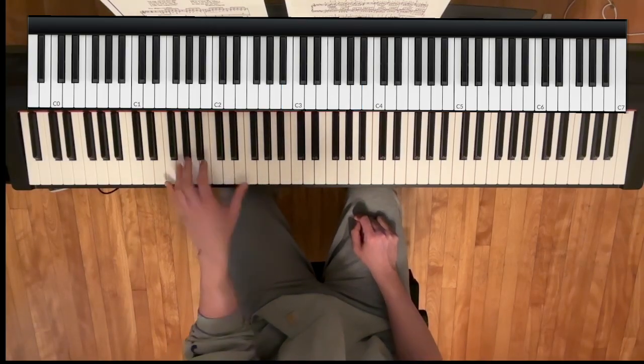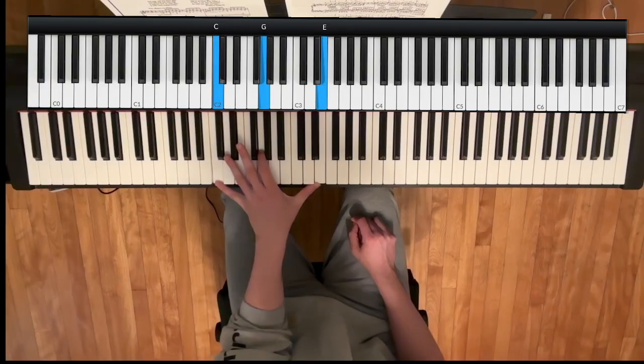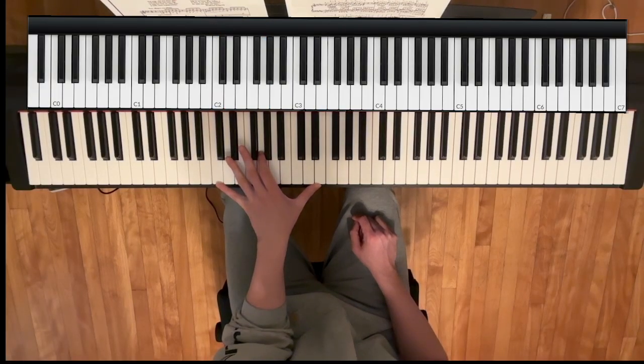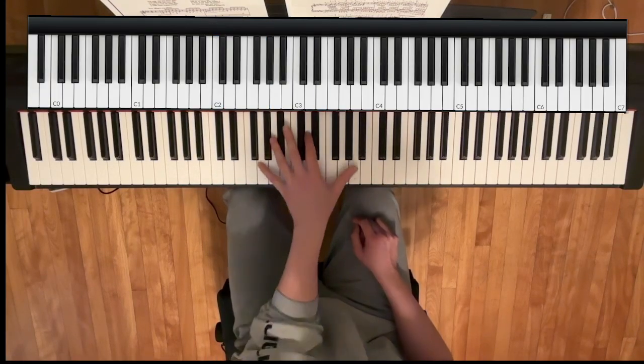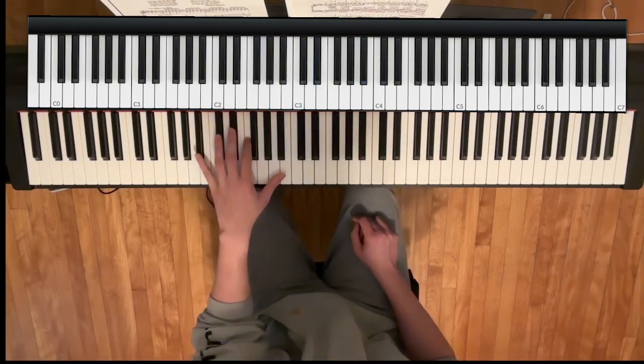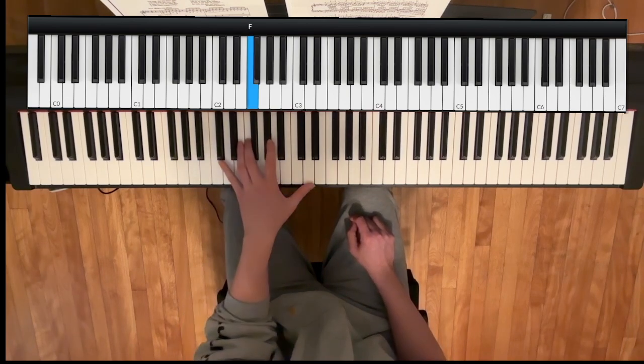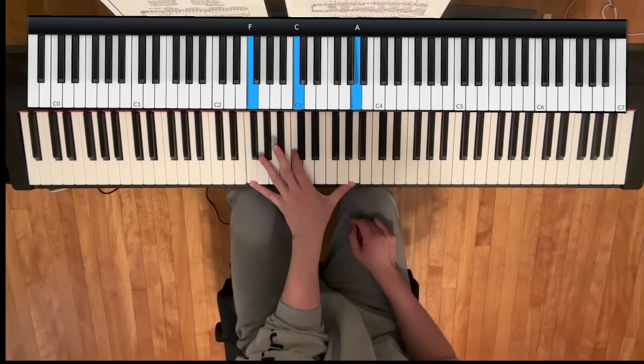So you can do that. You can do it in block positions if your hand's big enough. There's the 1, 5, 6. Here's the 4. My hand's not big enough, so I have to roll this. And then back to that 1.